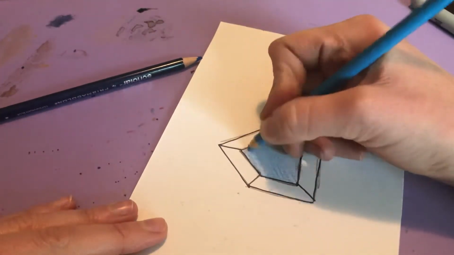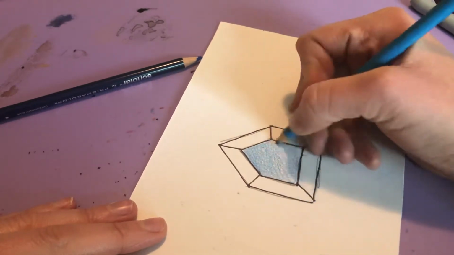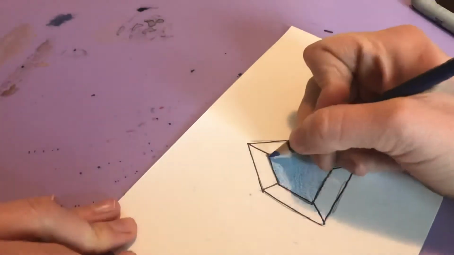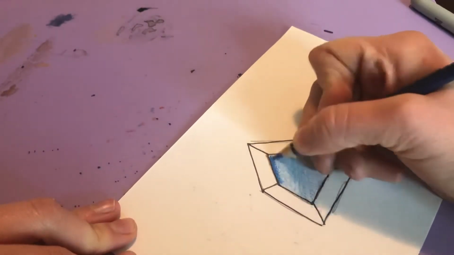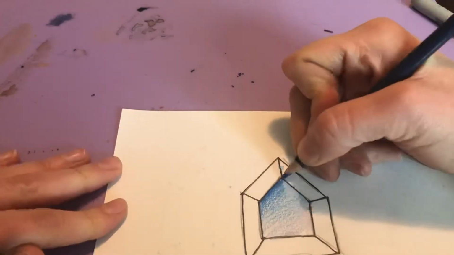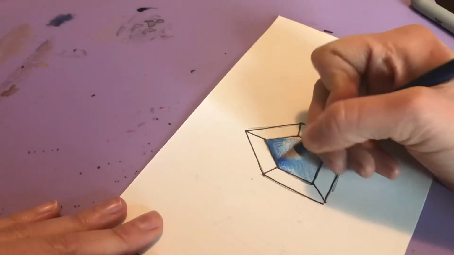I feel like it's a little harder to see on camera. Let me just darken this up just a bit. Okay, all right, and then I take my darkest color. I'm going to shade it in at the top, making sure the top appears much darker than the bottom.